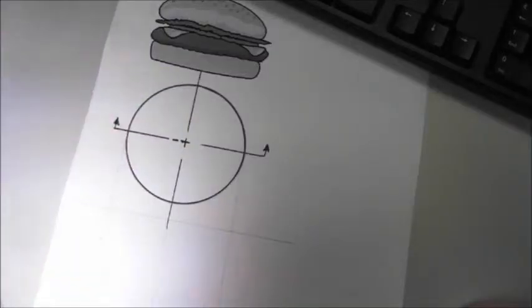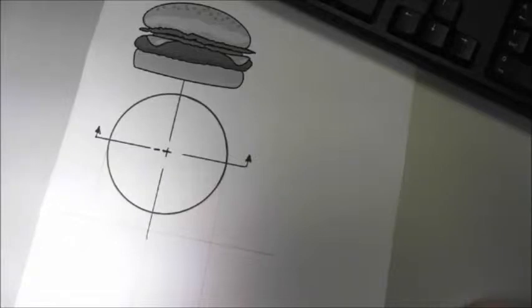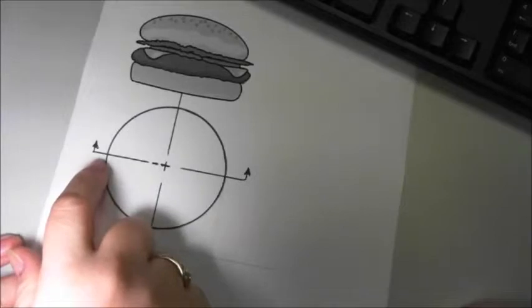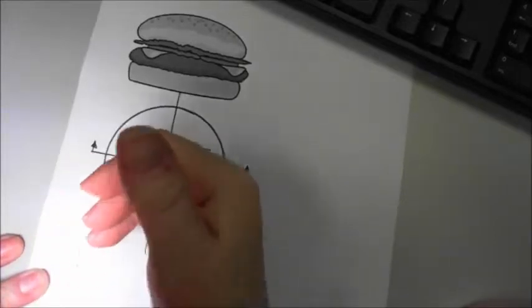Alright, I'm going to see if this helps you any. I'm going to use the analogy of food to explain cross sections and sectionals and hatching. So let's start off with something with the hamburger, because I know you've all picked up one of these. We're going to do a cross section of the hamburger. So that means we're going to do a full cross section. We're going to cut it in half and we're going to remove part of it.